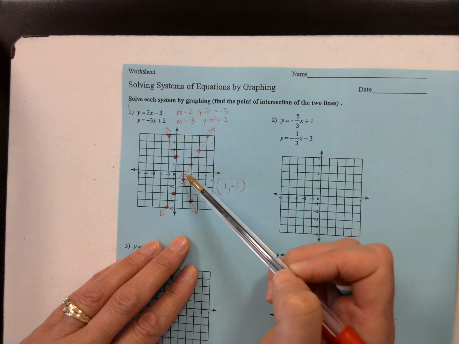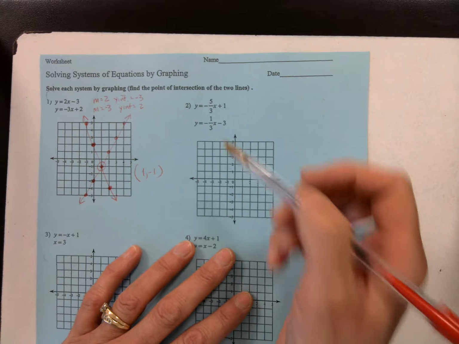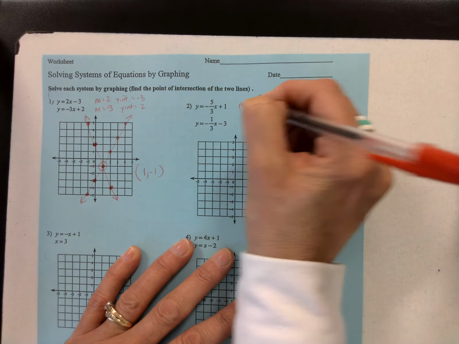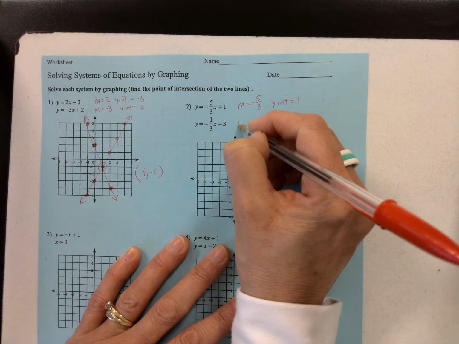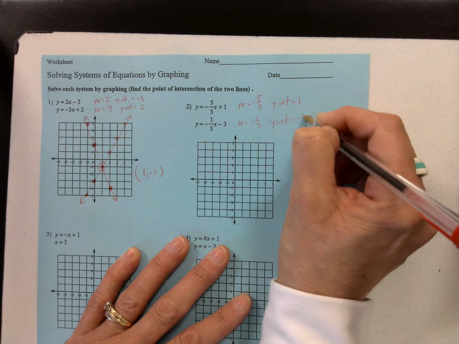It may work in one or the other, but not both. So let's try one more. On this one, my slope is -5/3. My y-intercept is 1. On the bottom one, my slope is -1/3, and my y-intercept is -3.